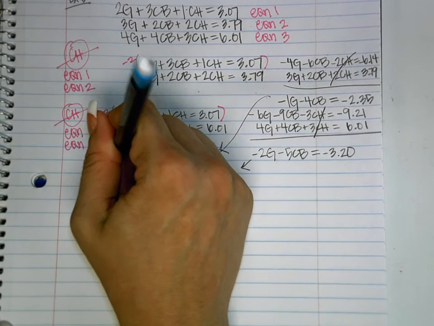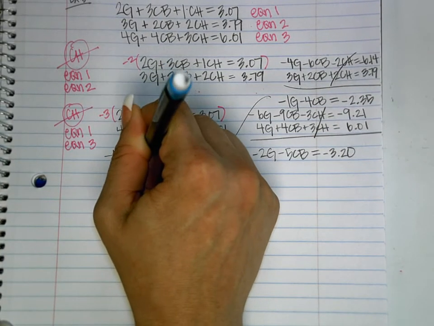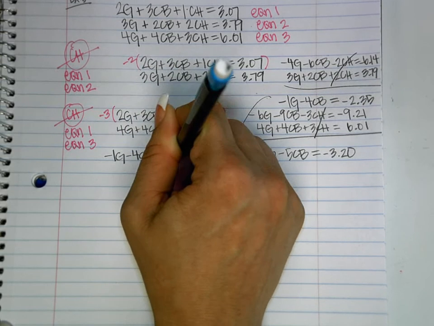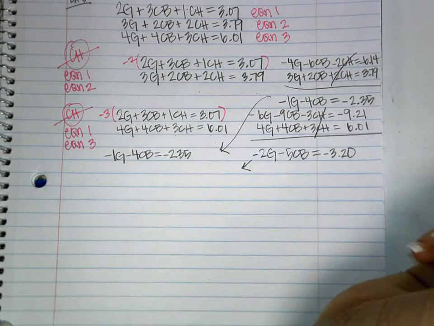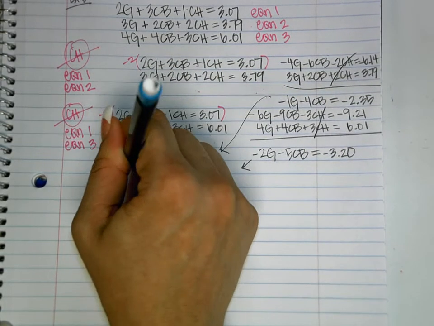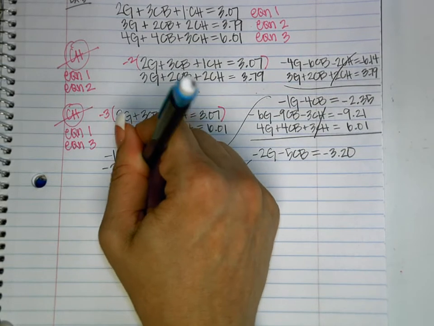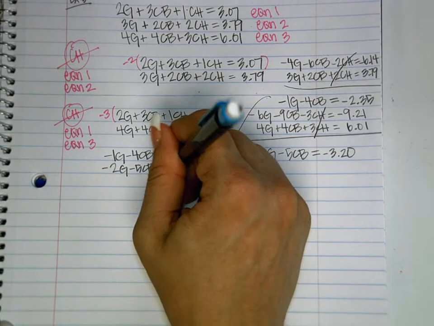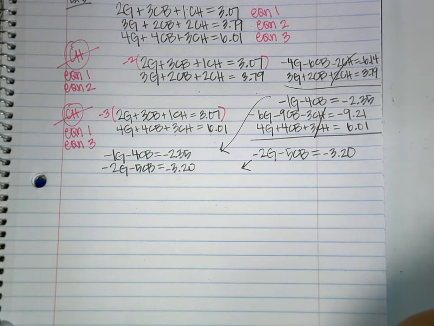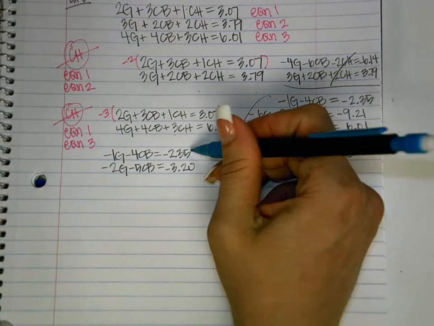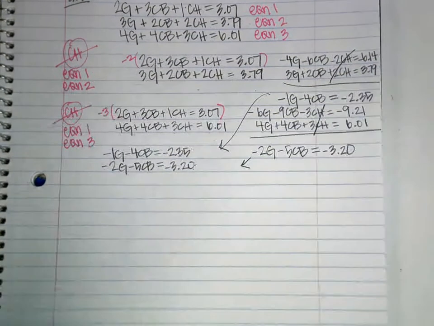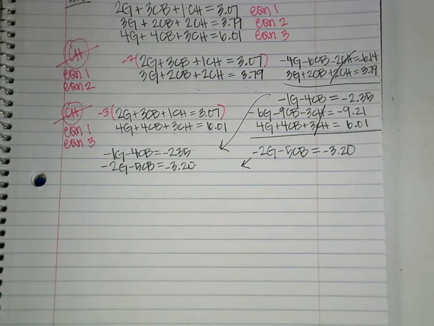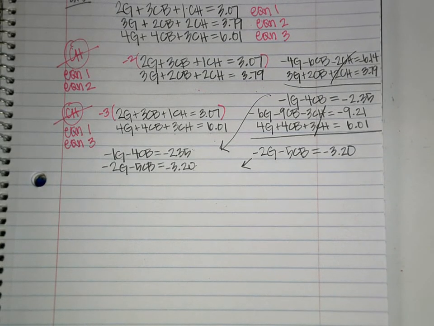Take your two newly formed equations and line them up. Negative 1G minus 4CB equals negative 235. Negative 2G minus 5CB equals negative 320. Now I want to use these equations and cancel out a variable. What variable would probably be easiest to cancel out? The G's.